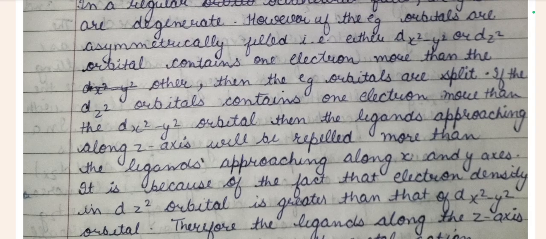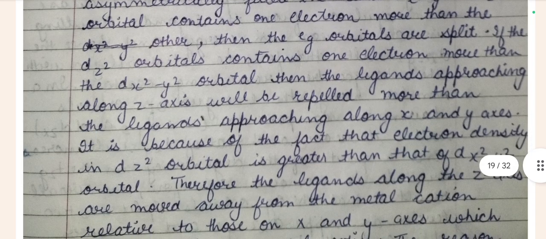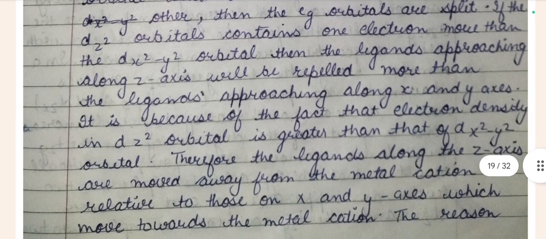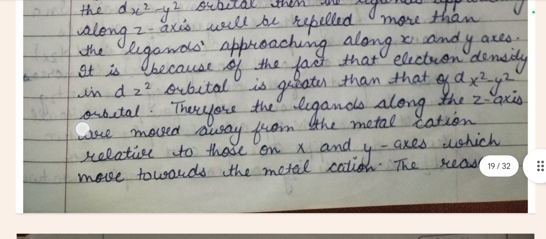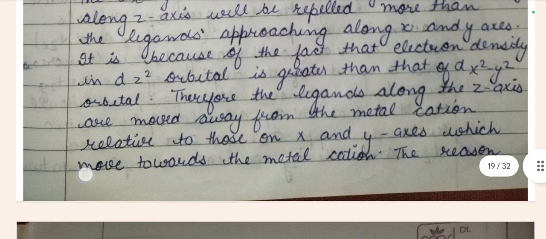dz square orbital contains one electron more than the dx square minus y square orbital, then the ligands approaching along the z axis will be repelled more than the ligands approaching along x and y axes. It is because of the fact that the electron density of dz square orbital is greater than that of the dx square minus y square orbital.